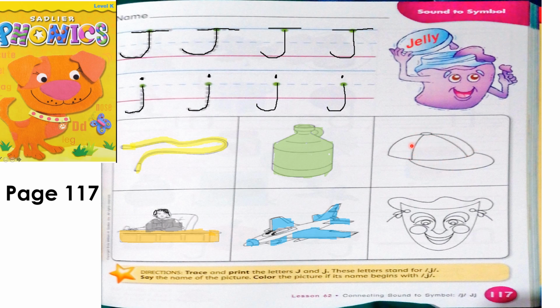The next one is cap. Cap begins with letter J? No, don't color. Second row, judge. Judge begins with letter J? Yes, color the judge. The next one is jet. Jet begins with letter J? Yes, color the jet. And the last picture is mask. Mask begins with letter J? No, don't color.